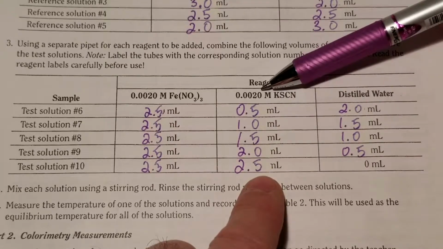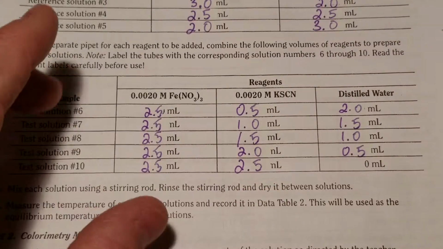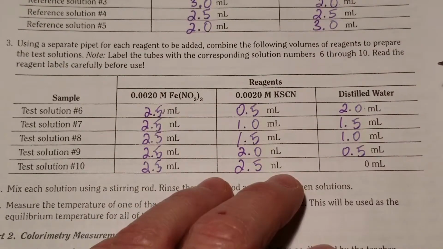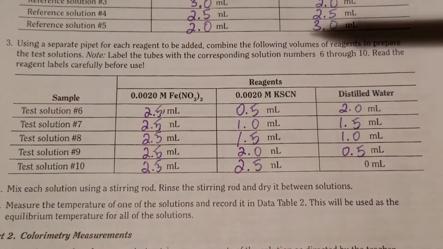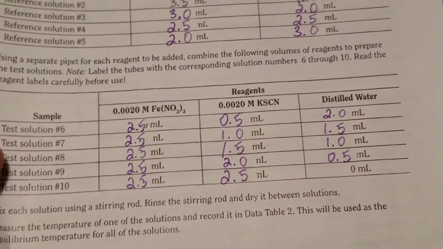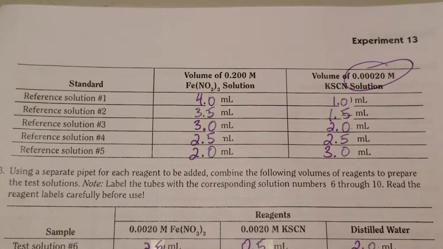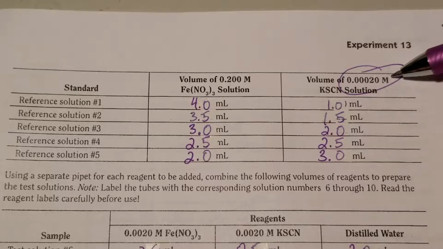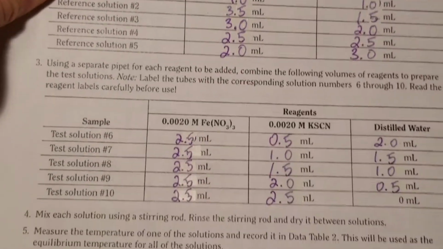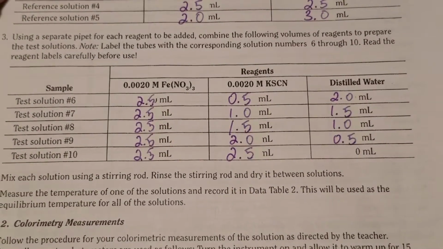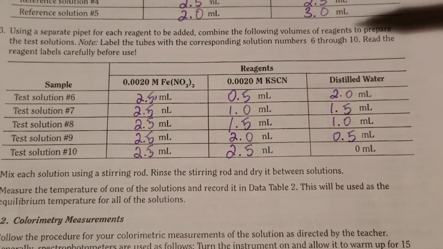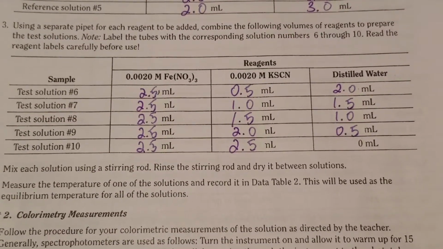It's 10 times more concentrated. So when you're making your reference solutions, again in review, this is the concentration of your product, which is your iron thiocyanate. That's that red complex. But when you're doing your tests, you don't know right away what the concentrations of your products are.